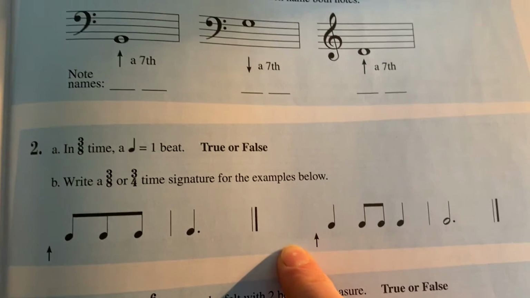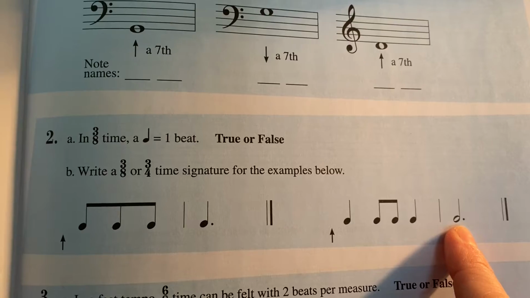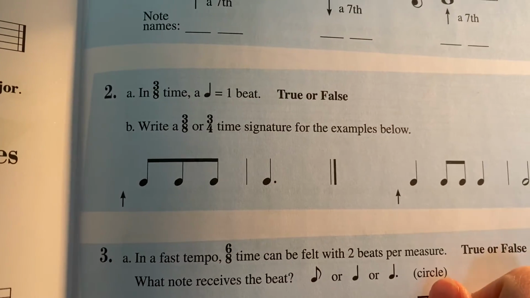All right, and dun dun dun dun dun. You guys, I have to really think about these things.